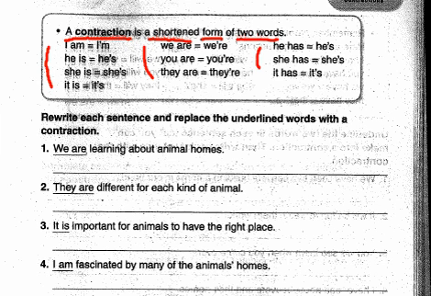These are called pronoun contractions because you take a pronoun like I, he, she, it, we, you, they, and we combine it with another word to create your contraction. So these are pronoun contractions.